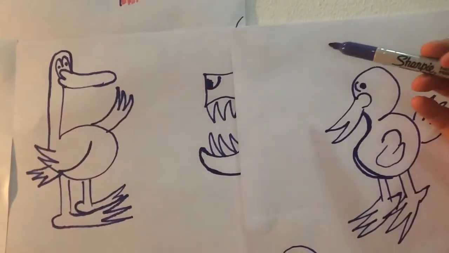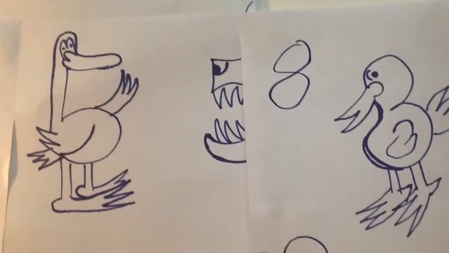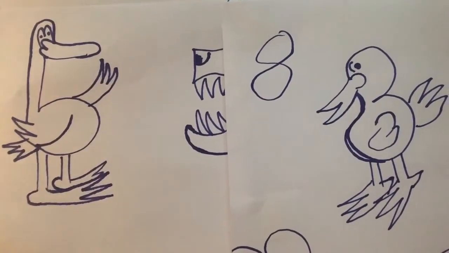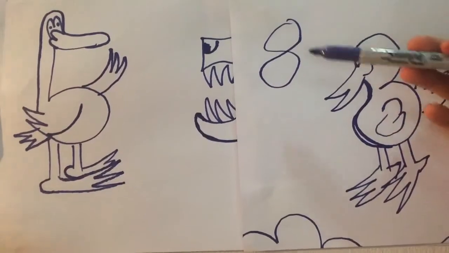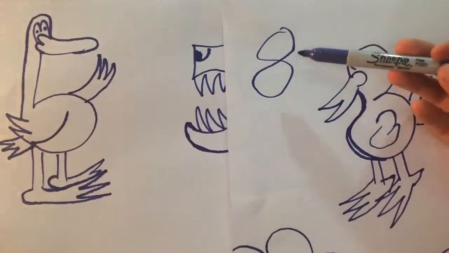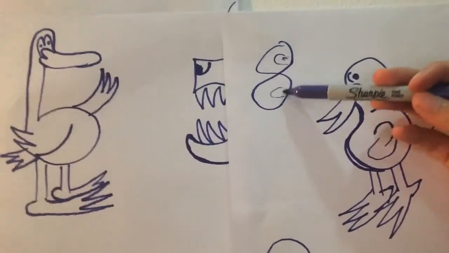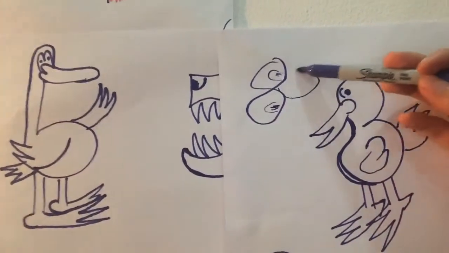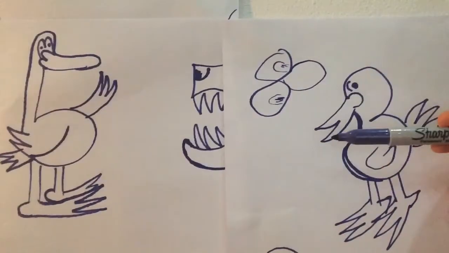So let's just do a little practice. Think of a number. Okay, like maybe the number, let's try 8. And look at the number 8 and ask yourself, okay, what kind of character or creature could I create just by looking at the shapes I have? So I see that I have 2 circles. So maybe these could become eyes. Okay. Maybe I could add a nose here. All right. Maybe you can make it into a snake.